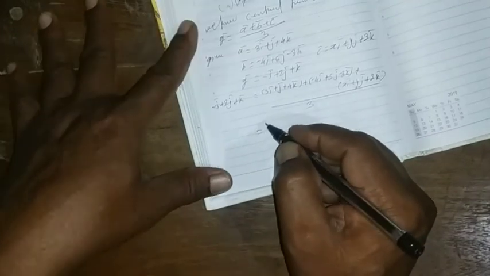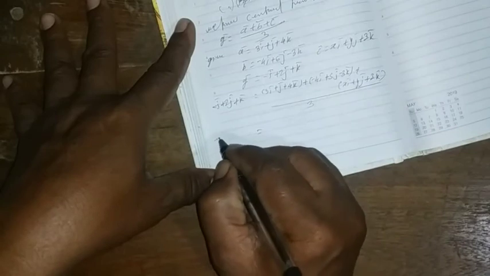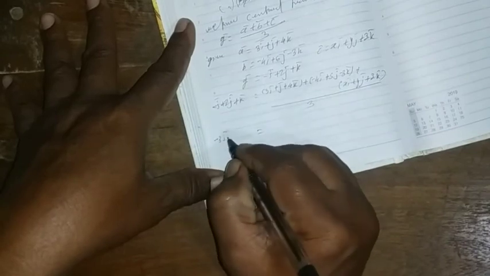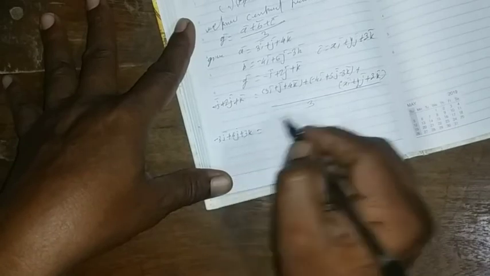Then we write this 3 on this side, that is minus 3i plus 6j plus 3k. We multiply G by 3.